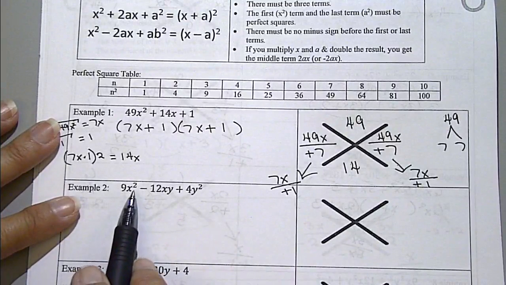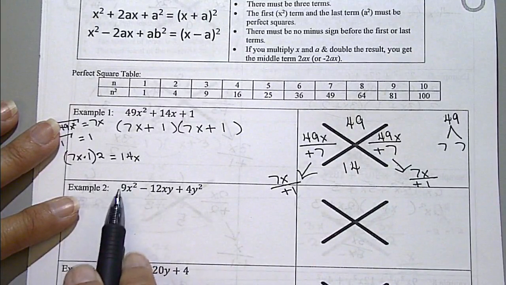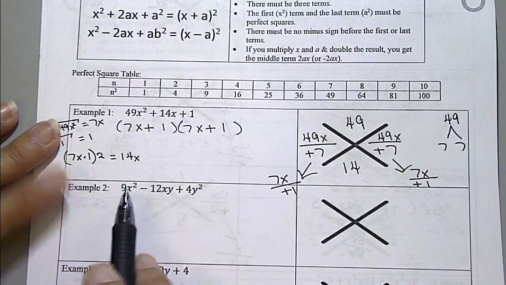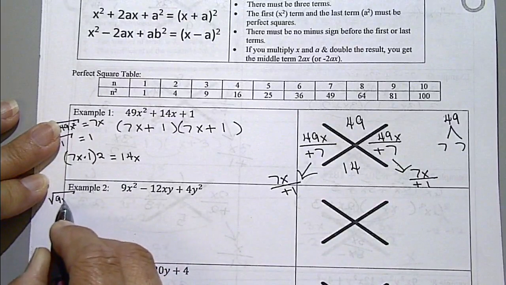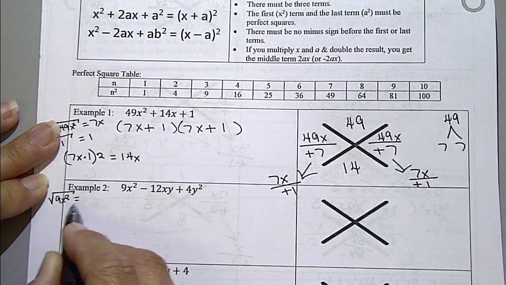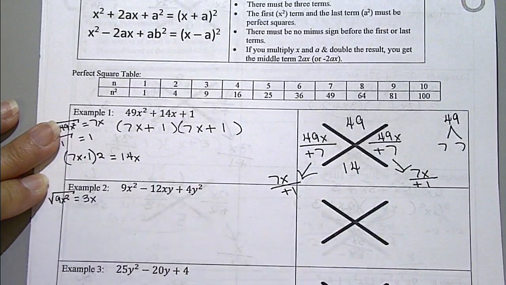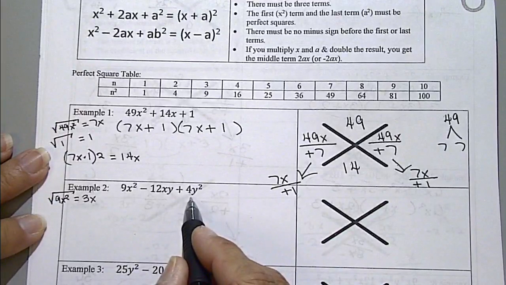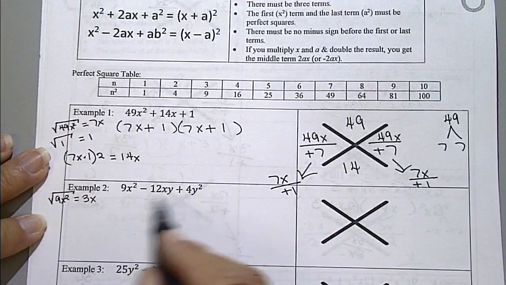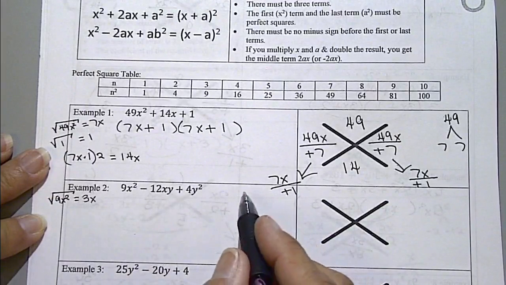Is the first term a perfect square? Yep. 9 is a perfect square, x squared is a perfect square. So I'm going to go, okay, what's the square root of that one? The square root of 9 is 3. The square root of x squared is x. Is this last term a perfect square? By the way, I had to already check and see that I didn't have a GCF in these things, okay?